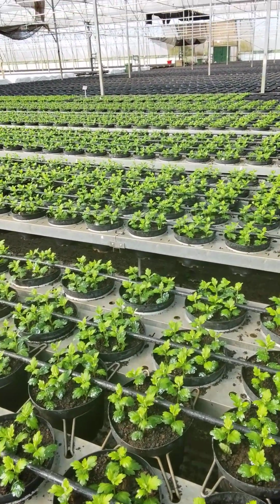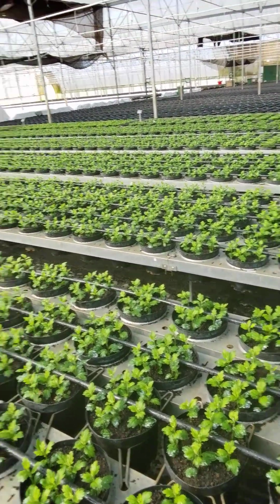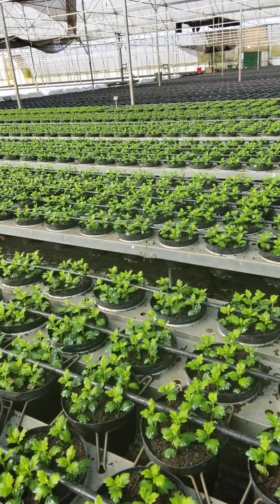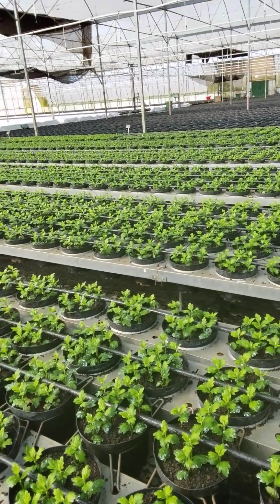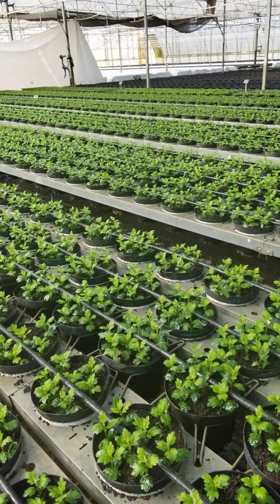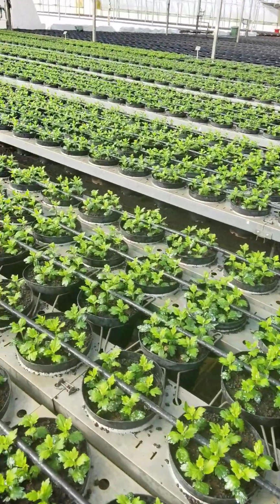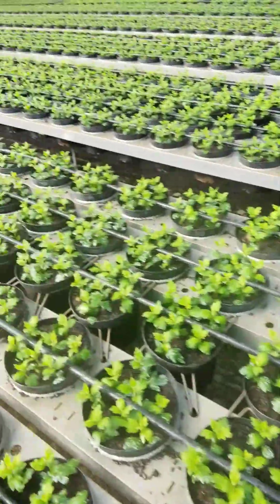They feel like they are under rain. They feel like the rain is raining on them, but it's just sprinklers giving water to these crops.